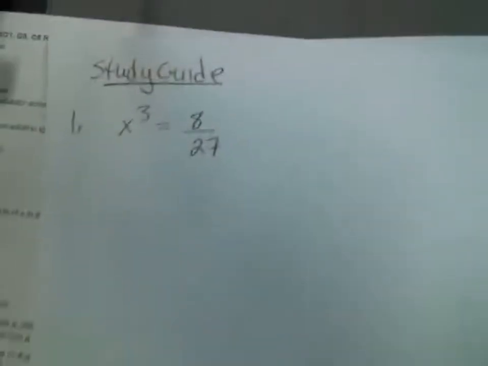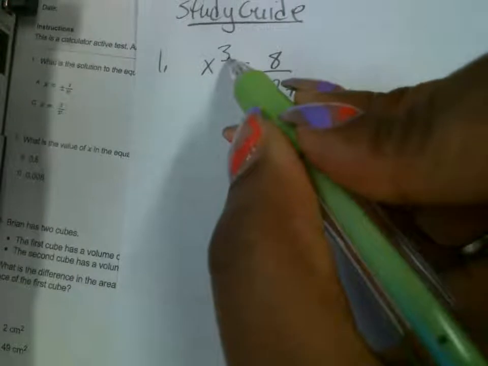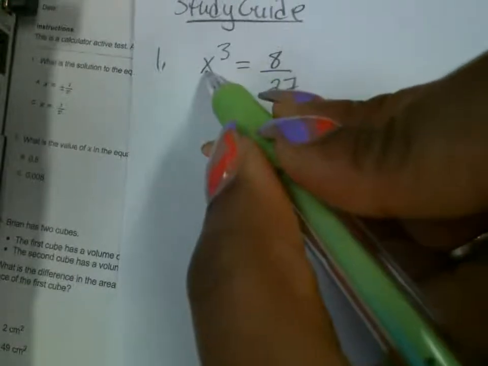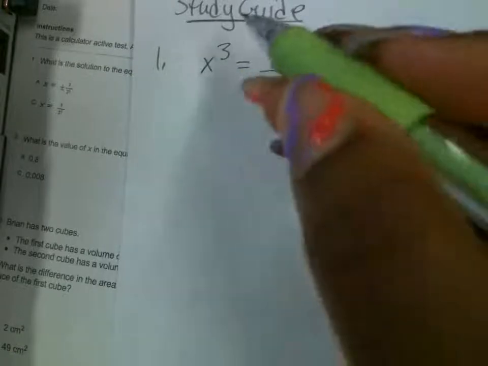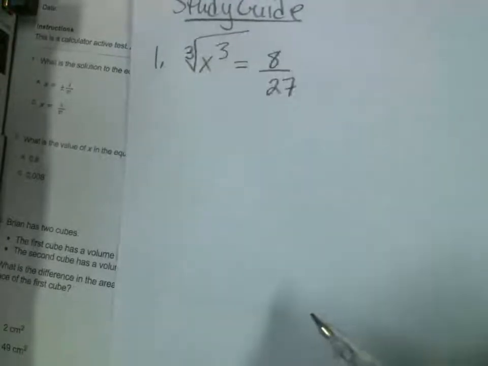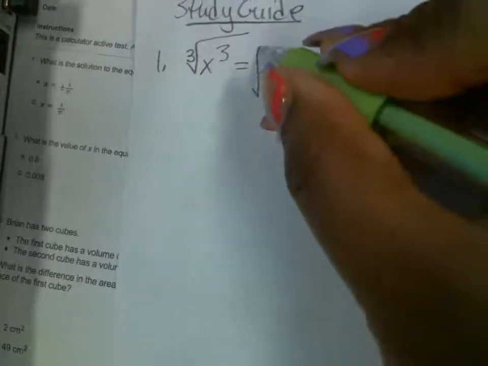Okay. So in order to solve this problem, to get rid of the x to the third power, the inverse of cubing a number is cube root. So we're going to find the cube root. Remember, this is this symbol with the little 3 in the corner. That's part of the symbol. And we're going to do that to both sides, cube root.